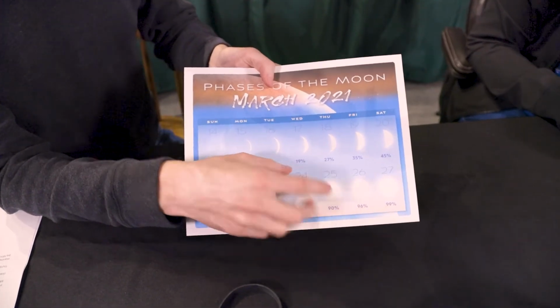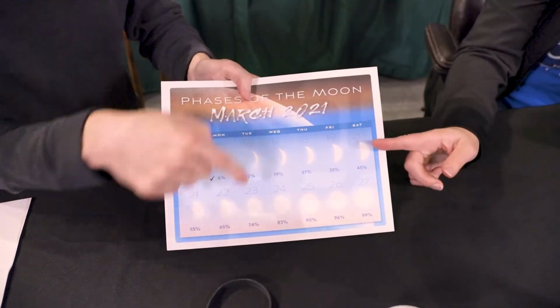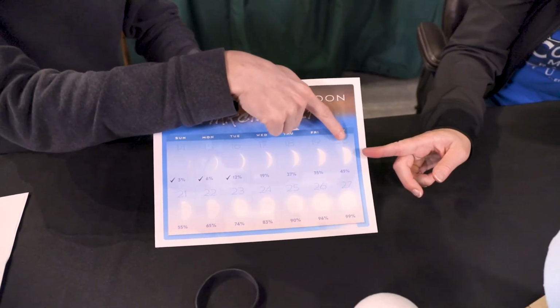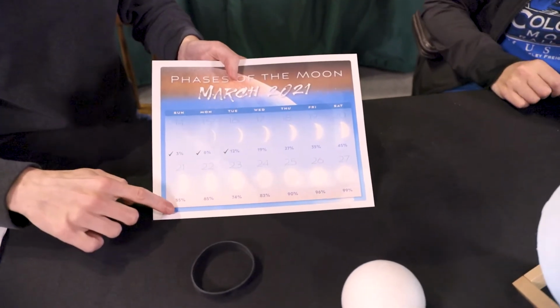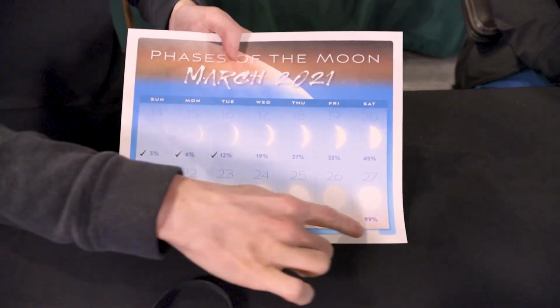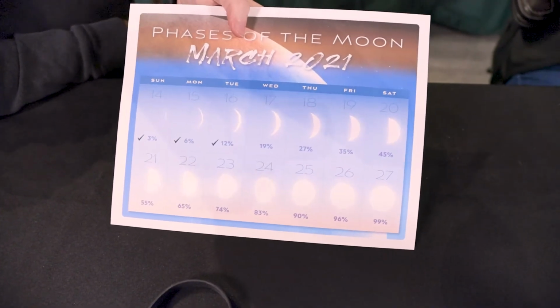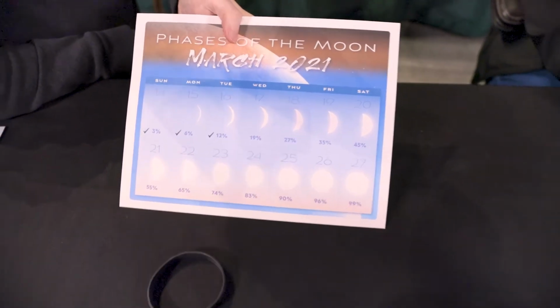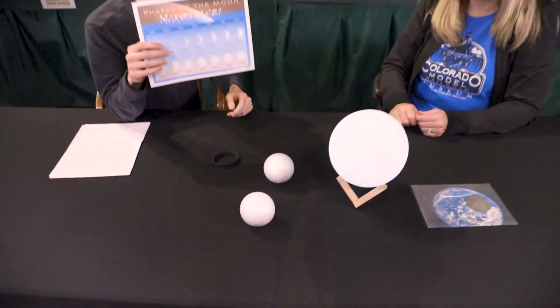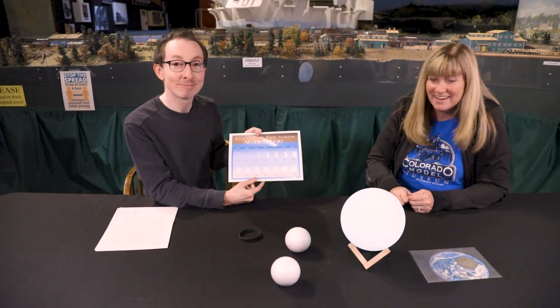As we progress toward this weekend, it's going to be a half moon. There's so much more of the moon here. We call this first quarter. And then next week, we'll progress up through 74, 83%, all the way to the full moon, which is actually on the 28th, a couple Sundays from now. So if you want to, put this on your fridge, and each evening go out and look at the moon, check it off, and have a little moon log.